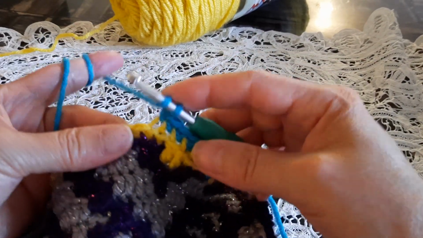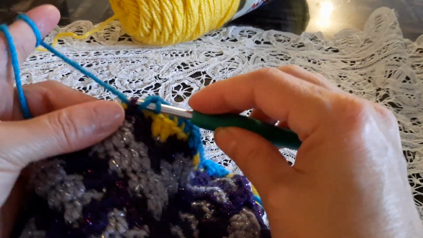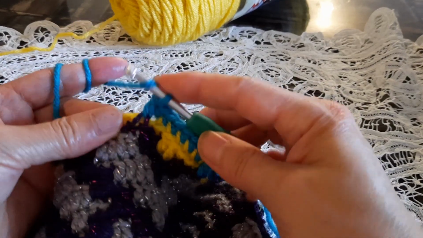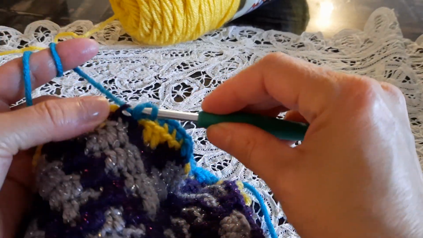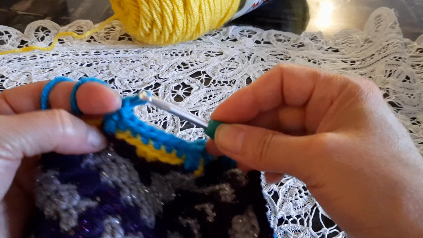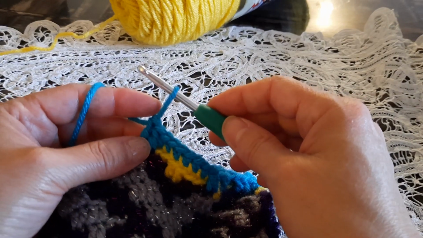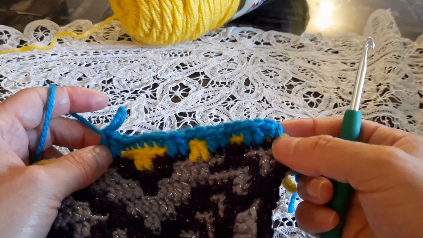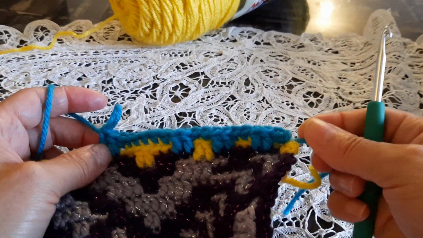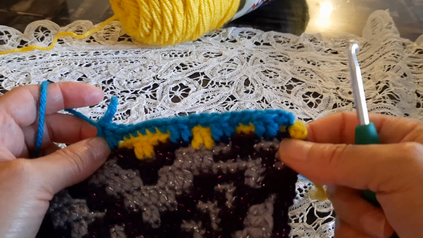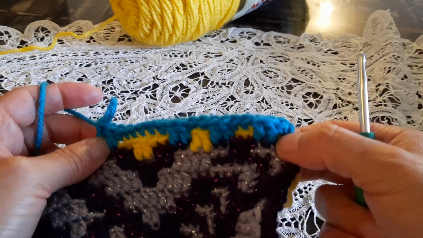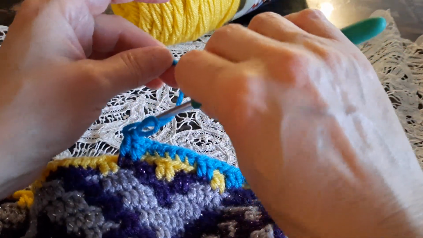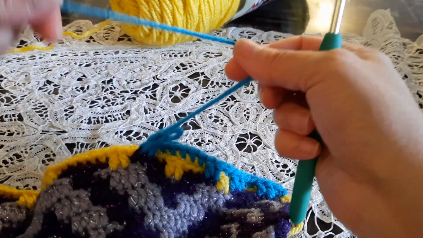And some people have different ways of dealing with this border stitch. This way that I show you is one of the ways, but I myself do it differently. I mean that I am not doing it like this. I don't know why, but for me it's not appealing. So I have my own way of doing it. I just slip knot like this.